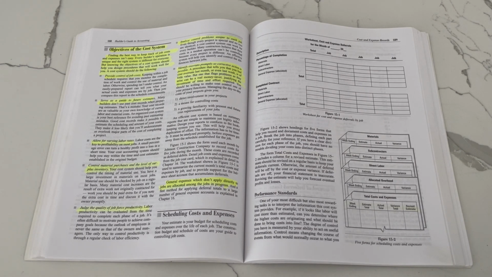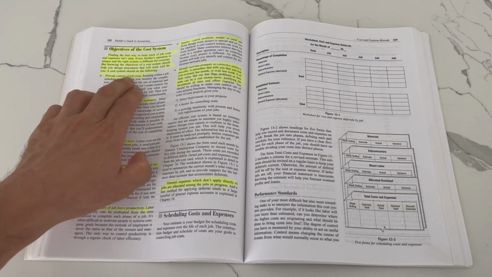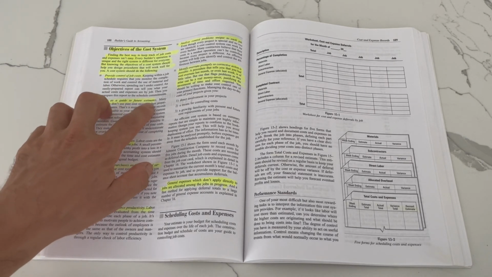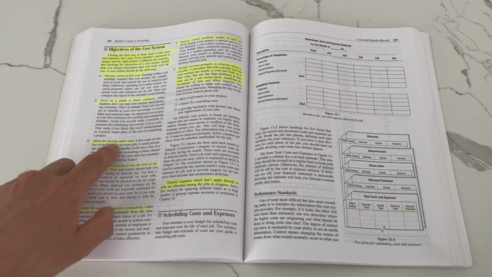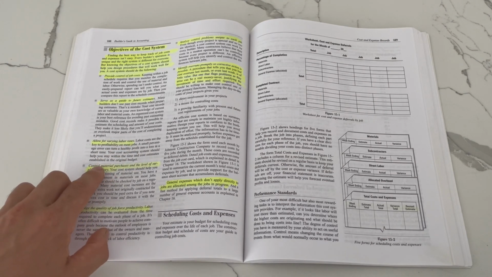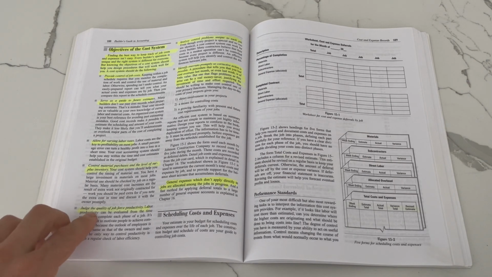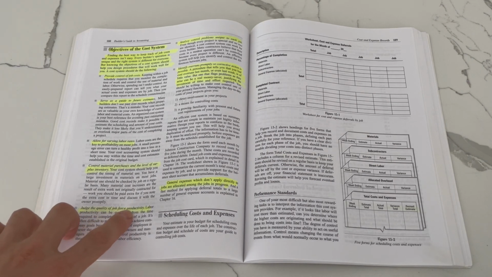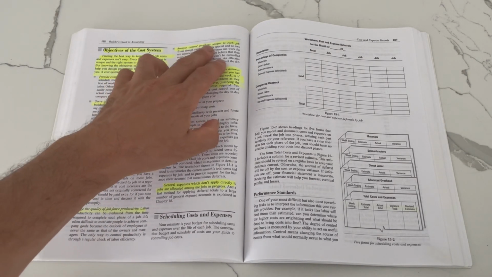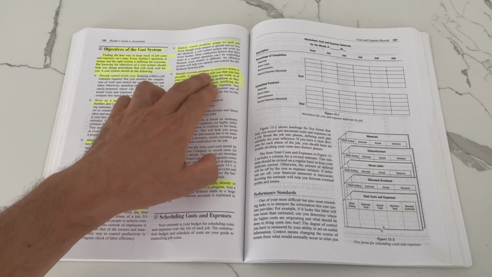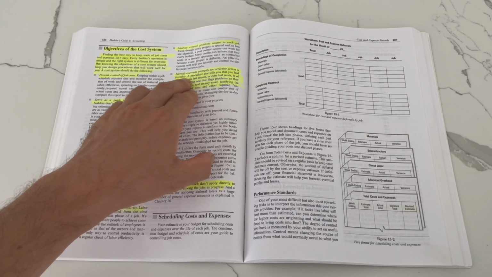I'm not going to read all of it, but you should. Okay, I'm just going to do the beginning. Provide control of job costs, obviously super important. Serve as a guide to future estimates. Allow for varying labor rates. Control material purchases and the level of surplus inventory. Judge the quality of job force productivity. Analyze control problems unique to each job. Identify overruns promptly so corrective action is possible.